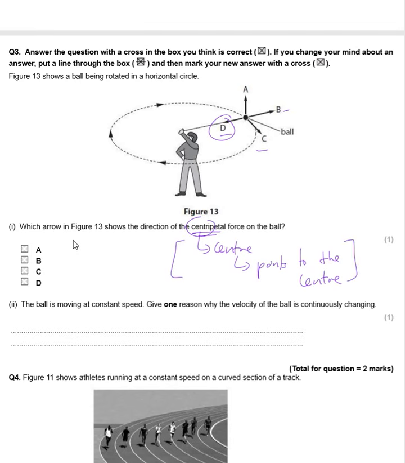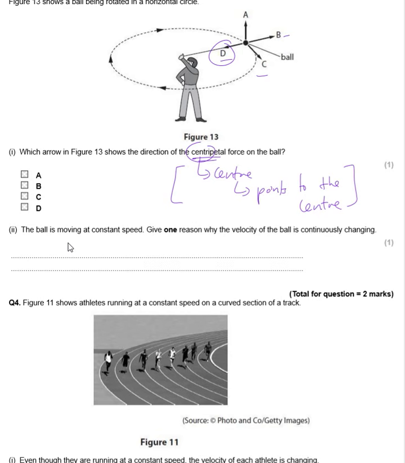Now, the speed is constant, but why is the velocity changing? Velocity is a vector. So velocity as a vector has direction.